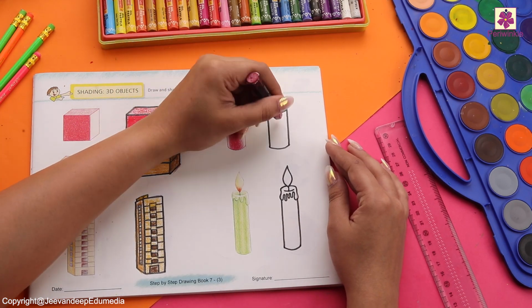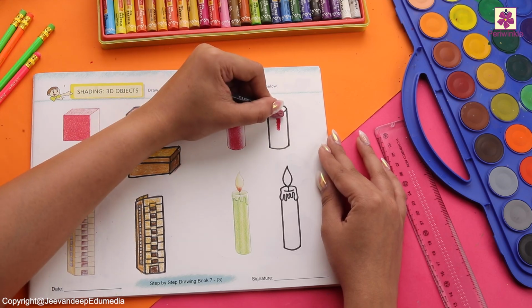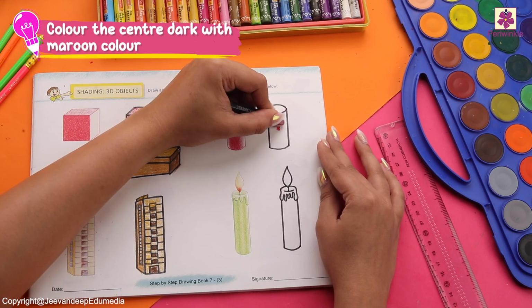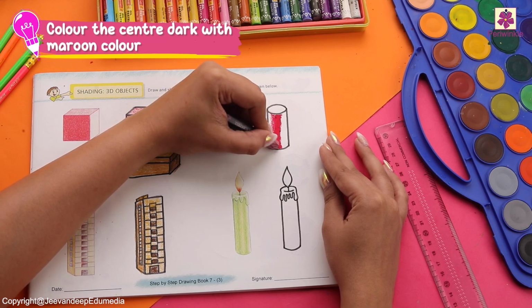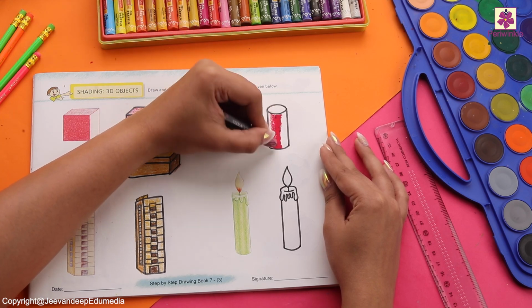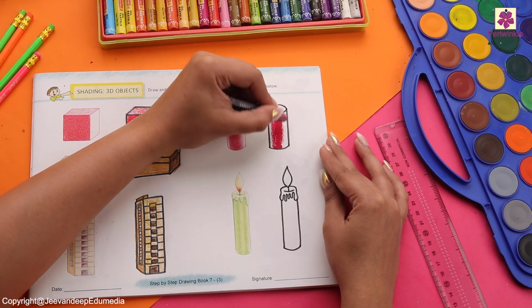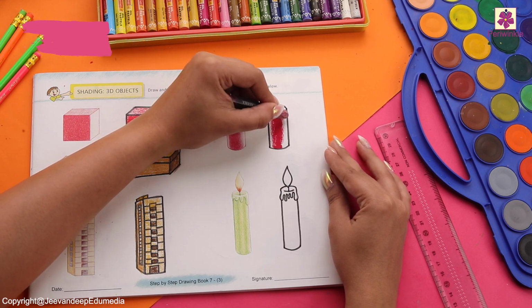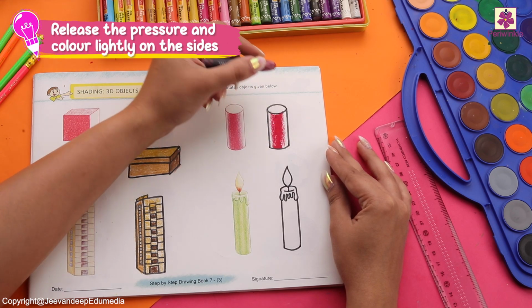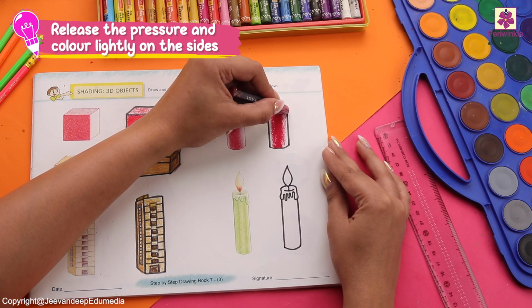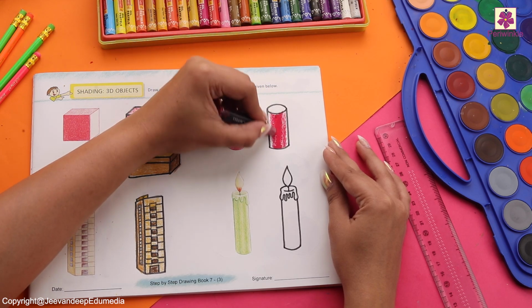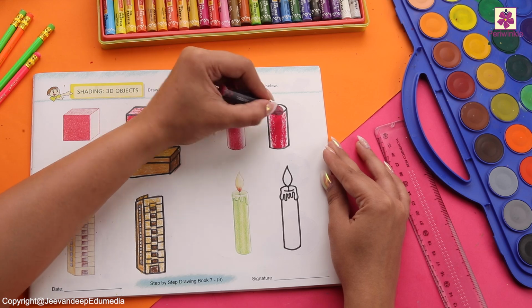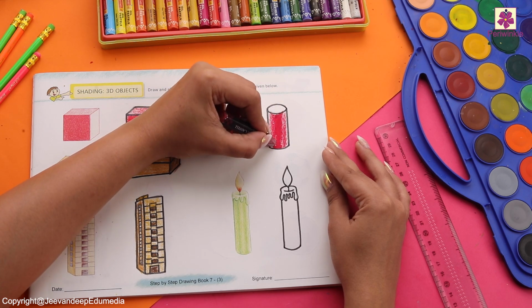The next thing we do is do the cylinder. Start with doing the maroon color in the middle and then release the pressure and color lightly on the sides. Yes, something like this. Color this slowly and nicely.